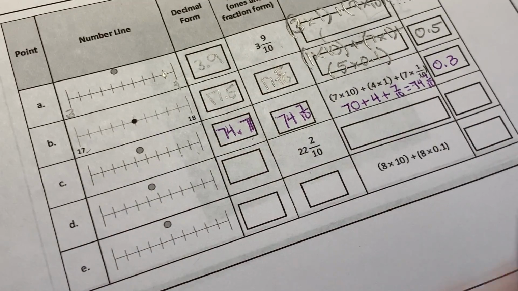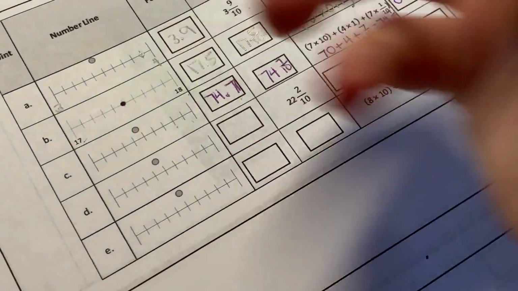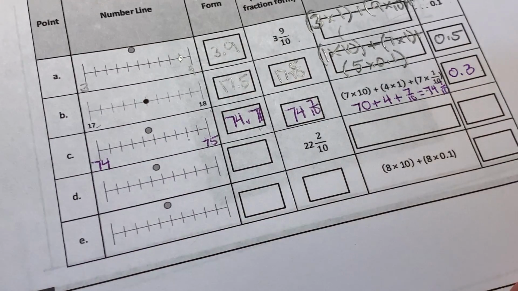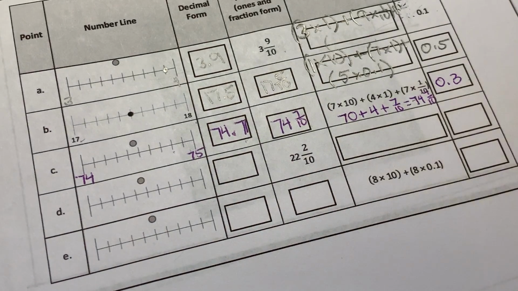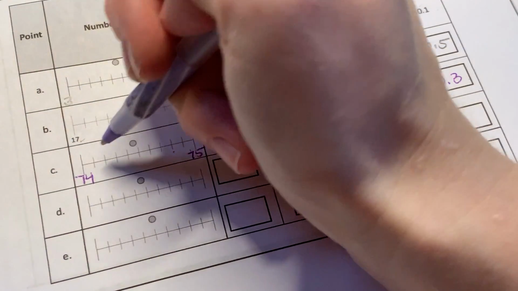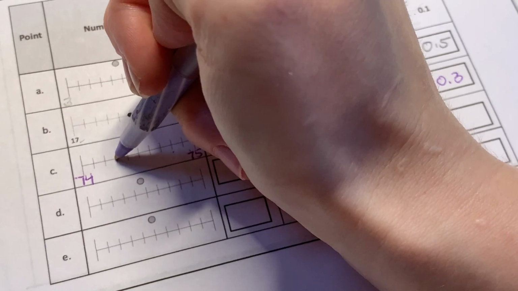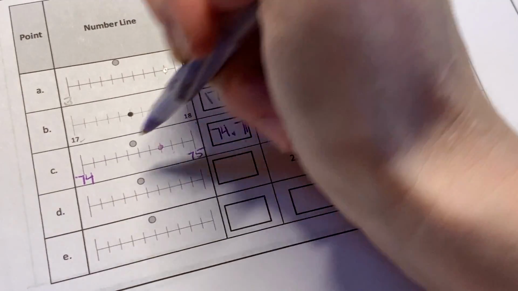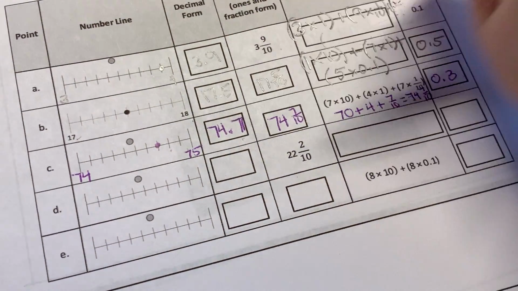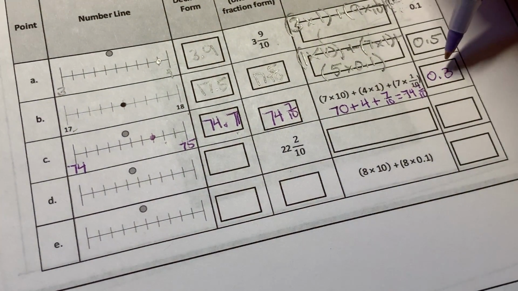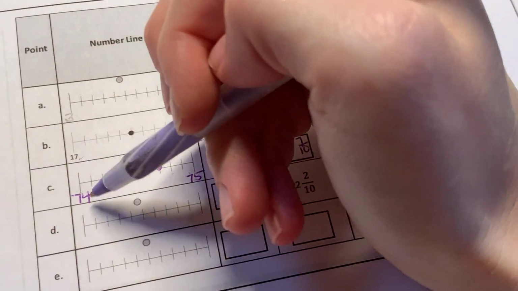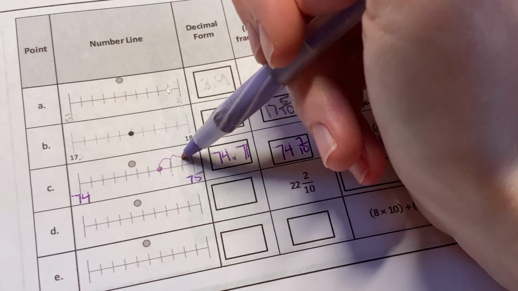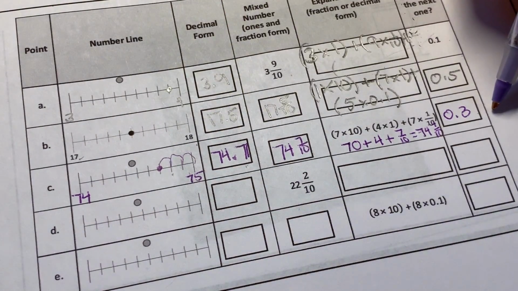All right, so now I need to plot this on my number line. I'm going to go in between 74 and 75. And let's see, this is in tenths, so 1, 2, 3, 4, 5, 6, 7. Great, so I've got 74 and 7/10. Now, if I was looking at this and I didn't know how much it takes to get to the next one, I could always look at my number line and count 1, 2, 3 tenths and use that to help me figure it out.